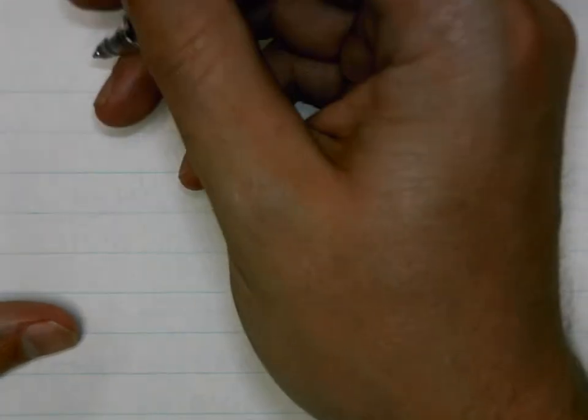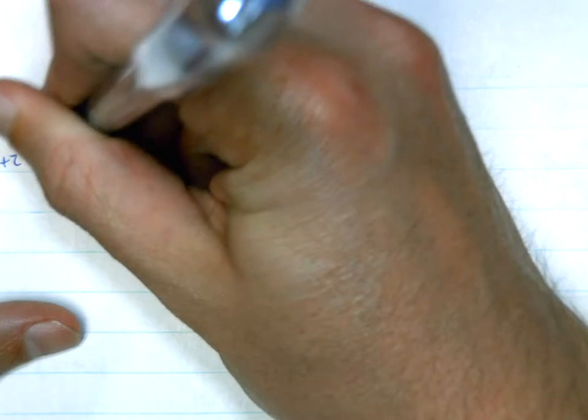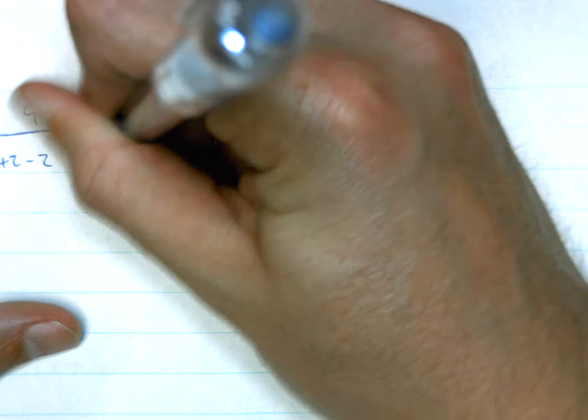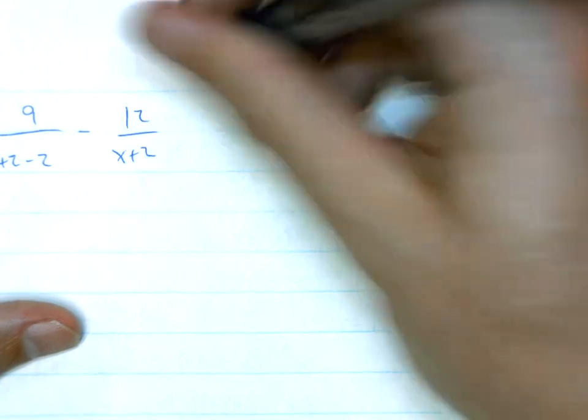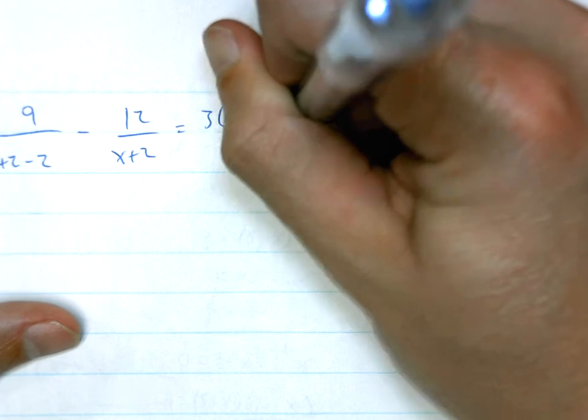The solution is extraneous. So 9 over f of x is x plus 2, so I'm just going to plug it in. X plus 2 minus 2, minus 12 over x plus 2 equals 3 times x plus 2 minus 6 all over x plus 2.